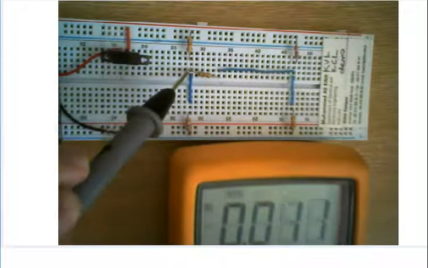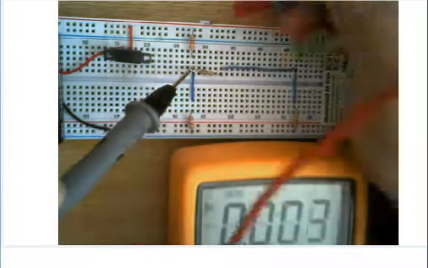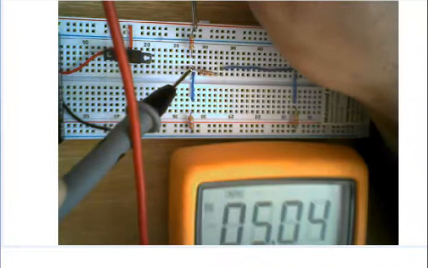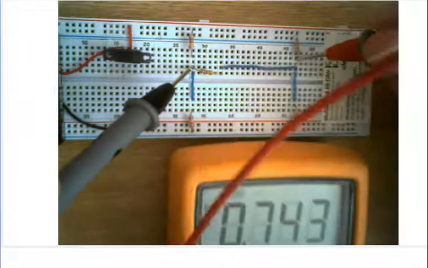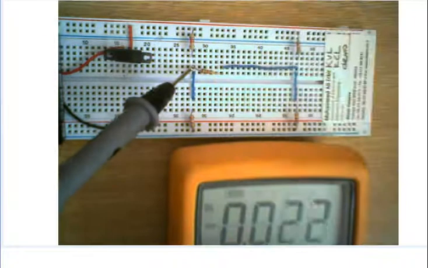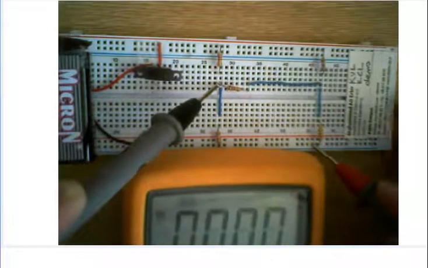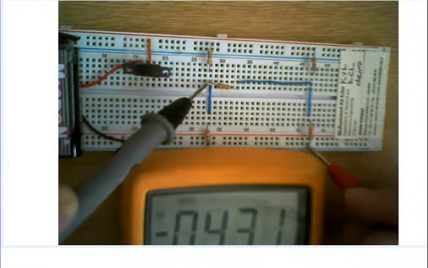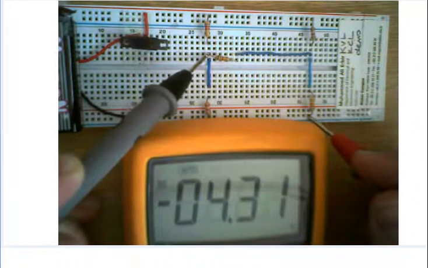Okay, now I am assuming this point is ground, and now the node voltage of upper side is 5.04, and the node voltage of this point is 0.743, and the node voltage's bottom point is minus 4.31.